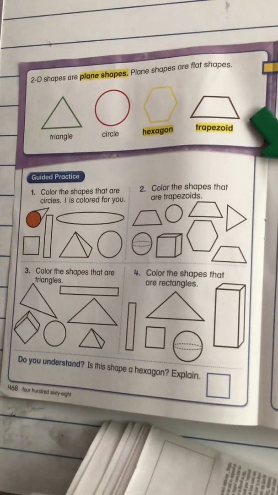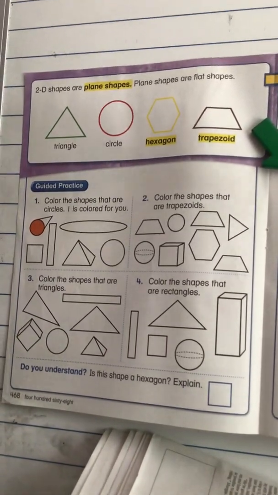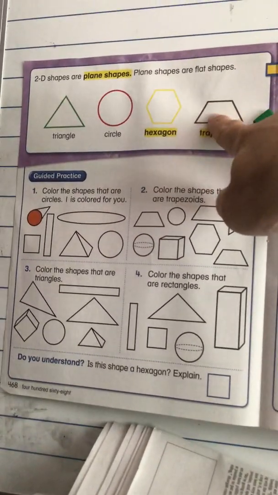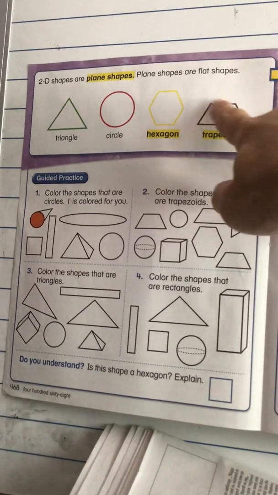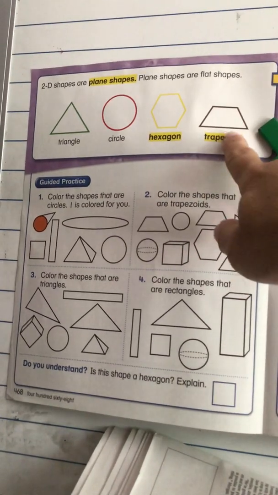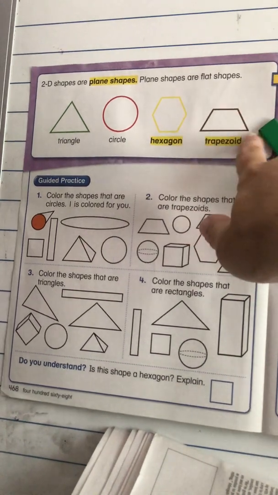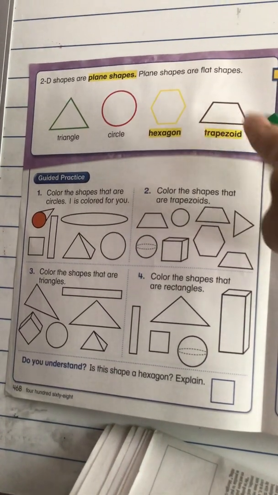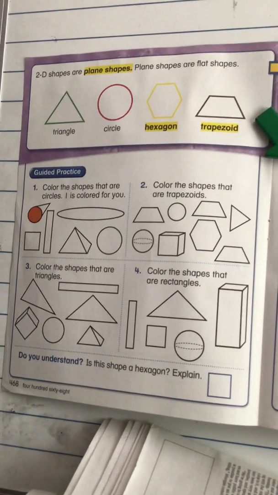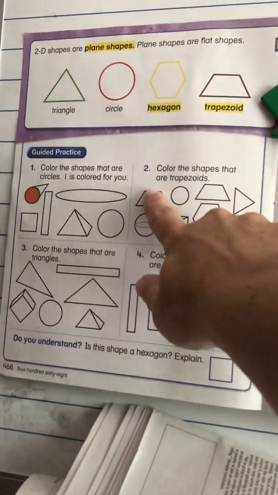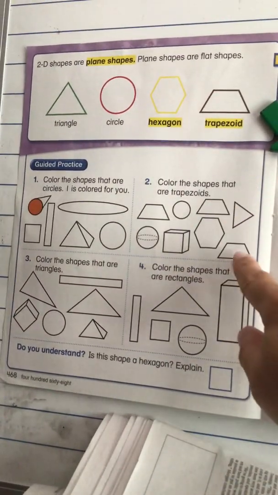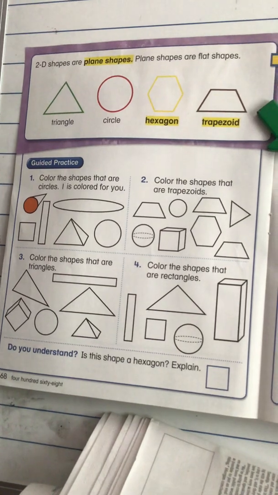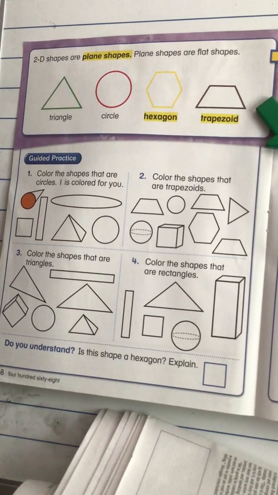Color the shapes that are trapezoids. Look up top. This is a trapezoid. It has 4 straight lines and 4 points. One line is shorter, one line is longer. So then you have 2 slanted lines also. So look down below. Trapezoid, trapezoid, trapezoid. That is what you should be coloring. 3 trapezoids.